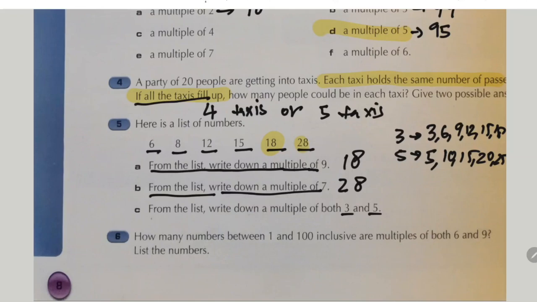And I can see that 15 is the common multiple, and we have it here. So the answer to the third one is 15.